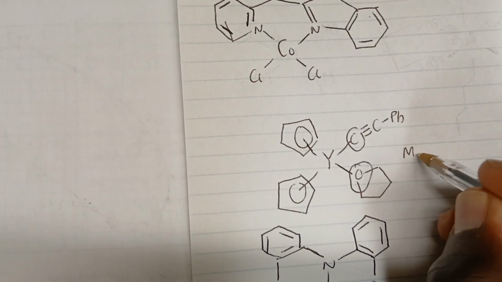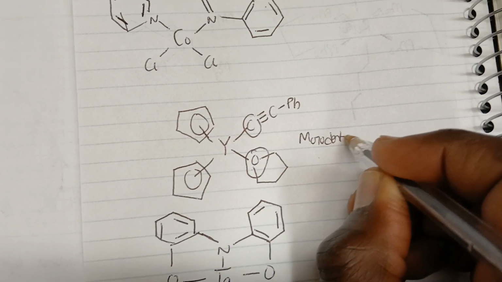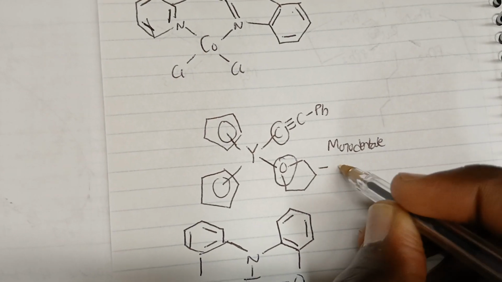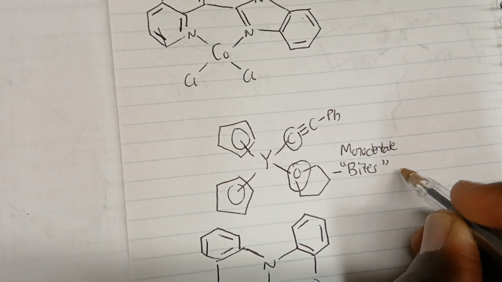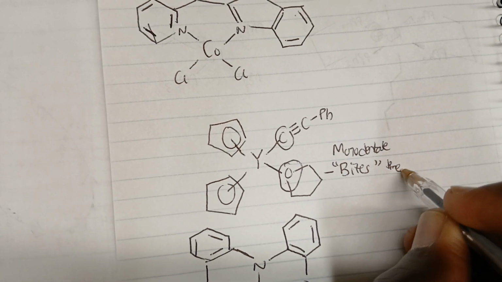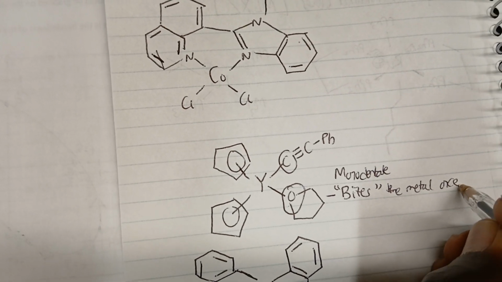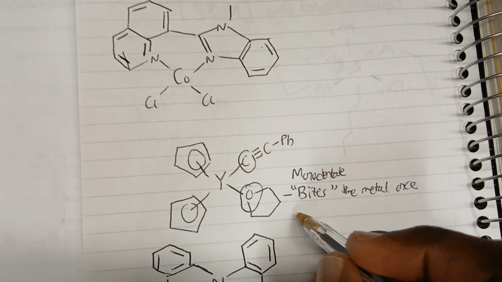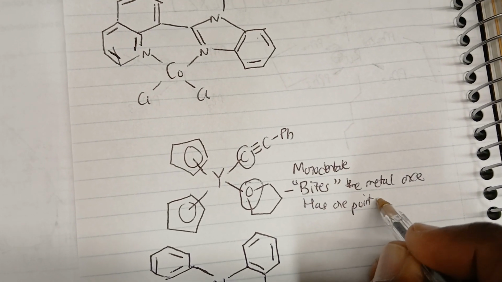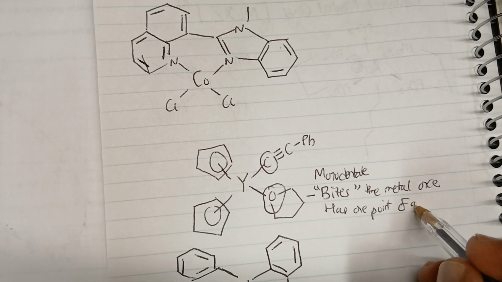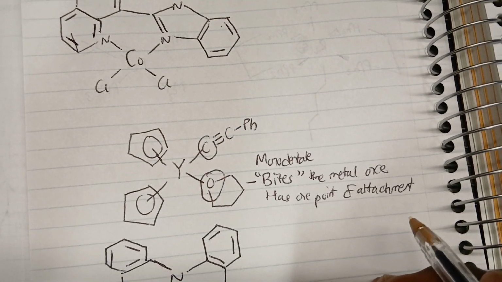Monodentate means it bites, in quotes, the metal once, which means it has one point of attachment. That's basically what monodenticity refers to, a denticity of 1.